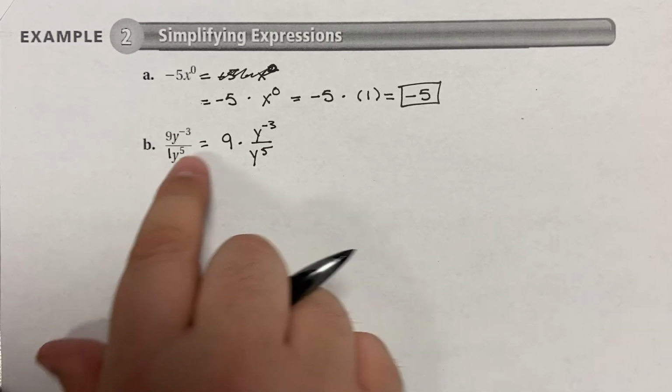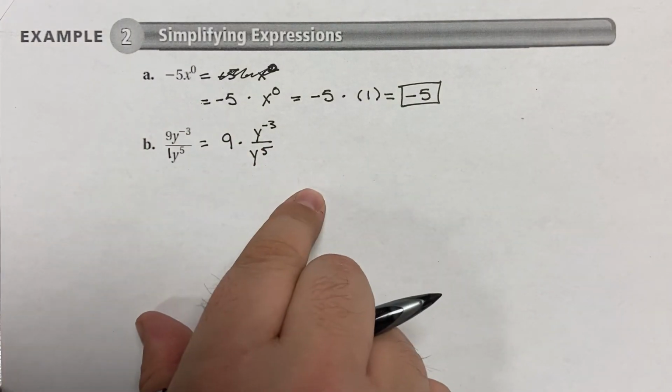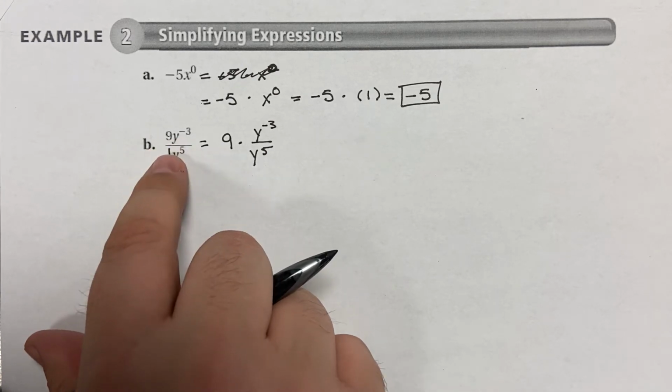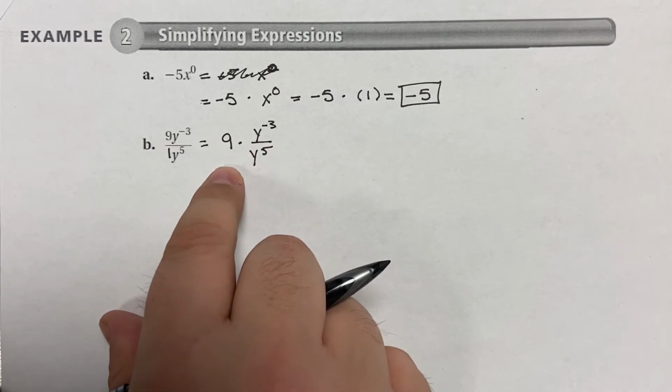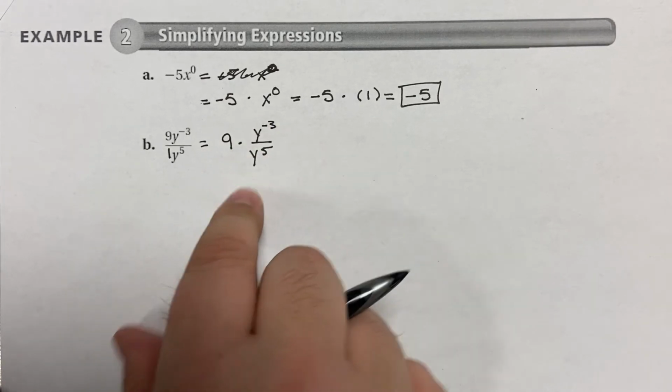It's invisible math. Then I broke apart the coefficients, because if I multiplied straight across, this would be the same thing as 1 times y to the 5th and 9 times y to the negative 3rd. And then 9, anything over 1 is just itself, so that's how I got 9 times our fraction here.